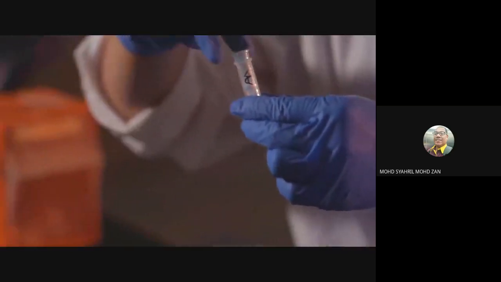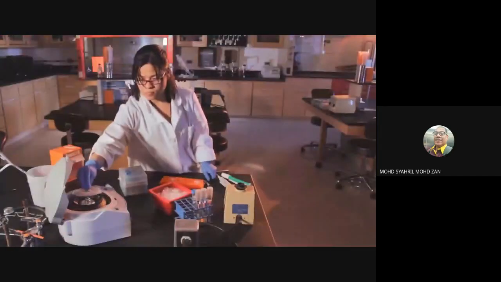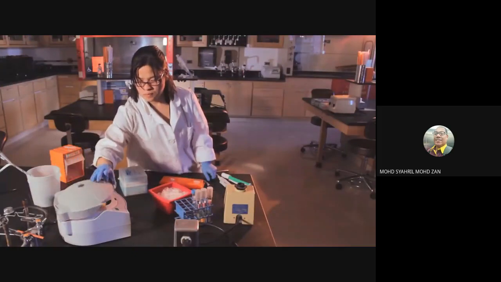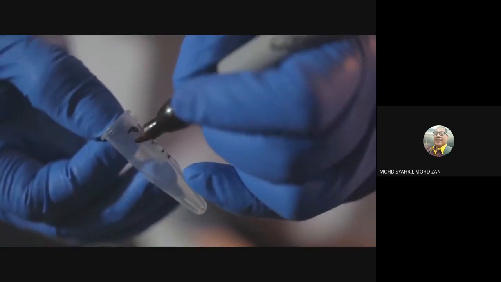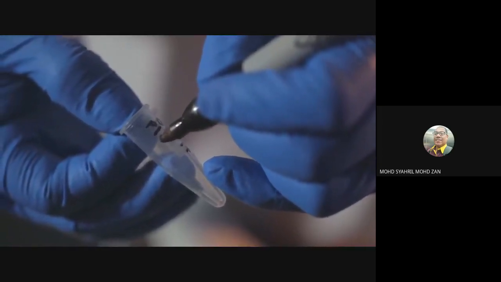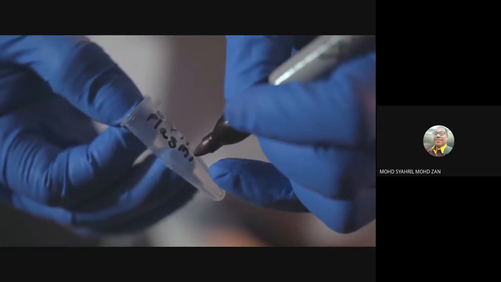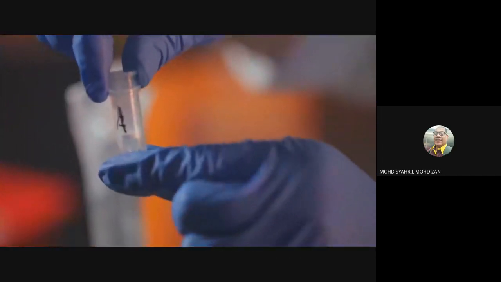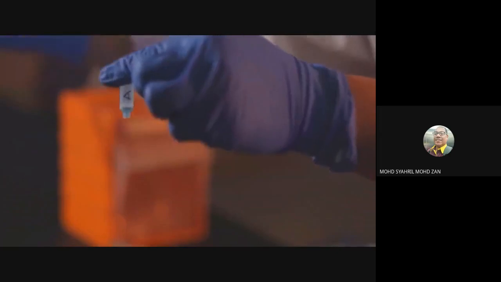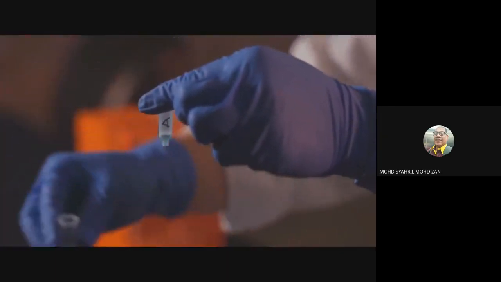There is no cap for the spin column, so place it carefully in a microcentrifuge. Remember to balance the centrifuge. Spin for 1 minute at full speed. During the spin, label clean 1.5 ml microfuge tubes to hold your final purified plasmid DNA. Be sure to include your initials and the date. Once the spin is done, remove the spin column and collecting tube from the centrifuge. Dump out the flow-through that is now in the collecting tube and place the column back in the collecting tube.